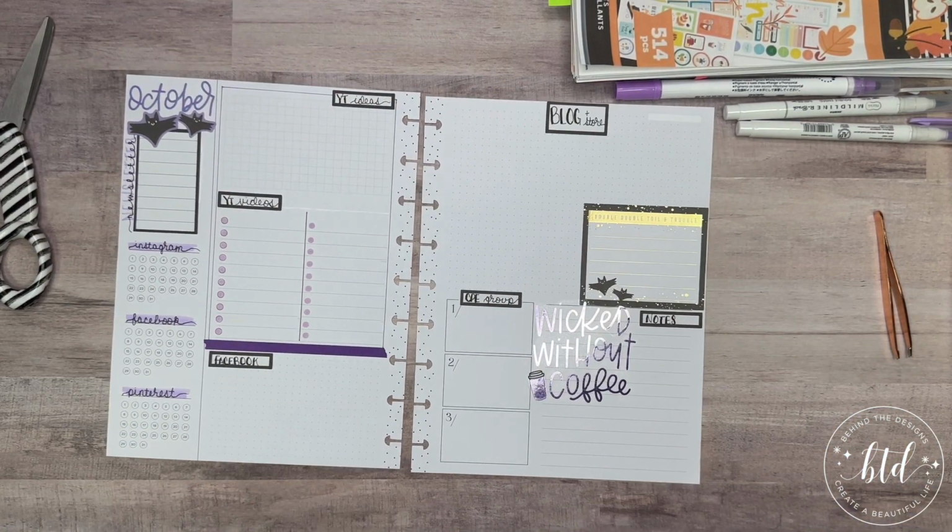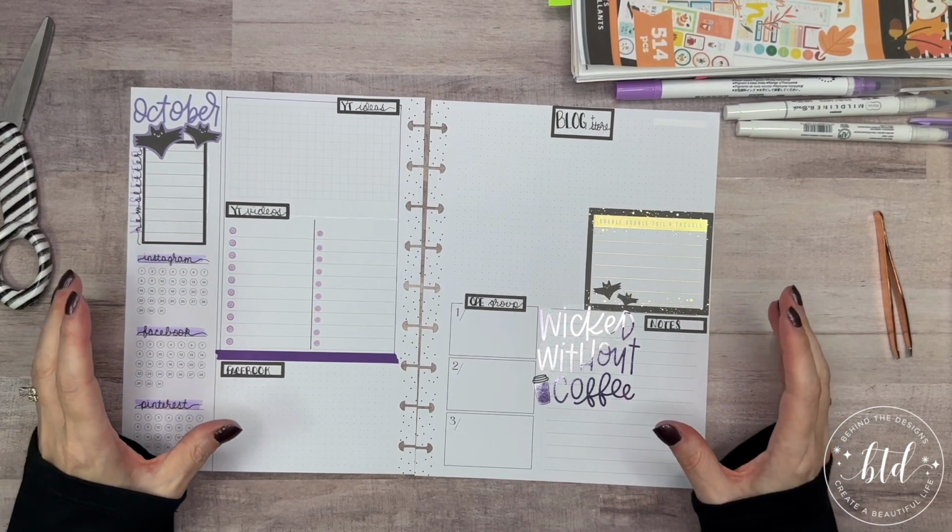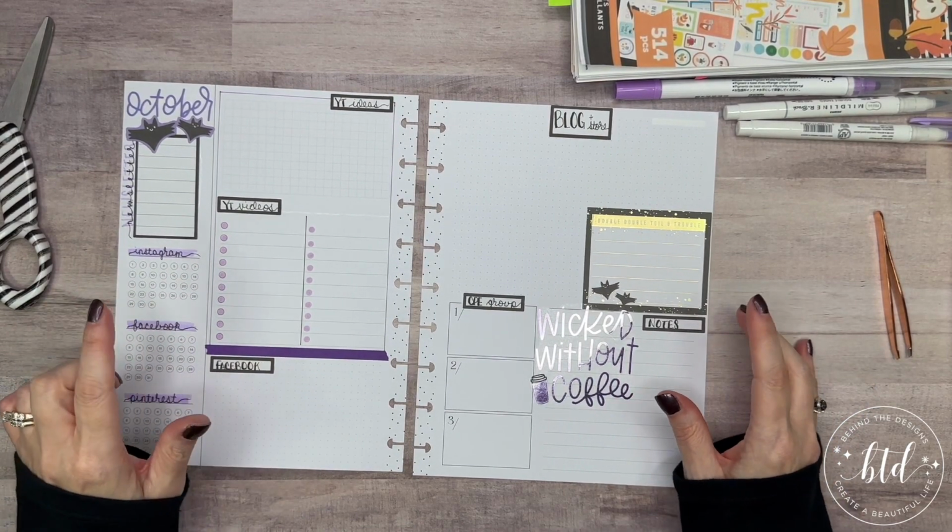All right, so this is essentially my layout. This is what I needed to get down in order to do what I need to do.